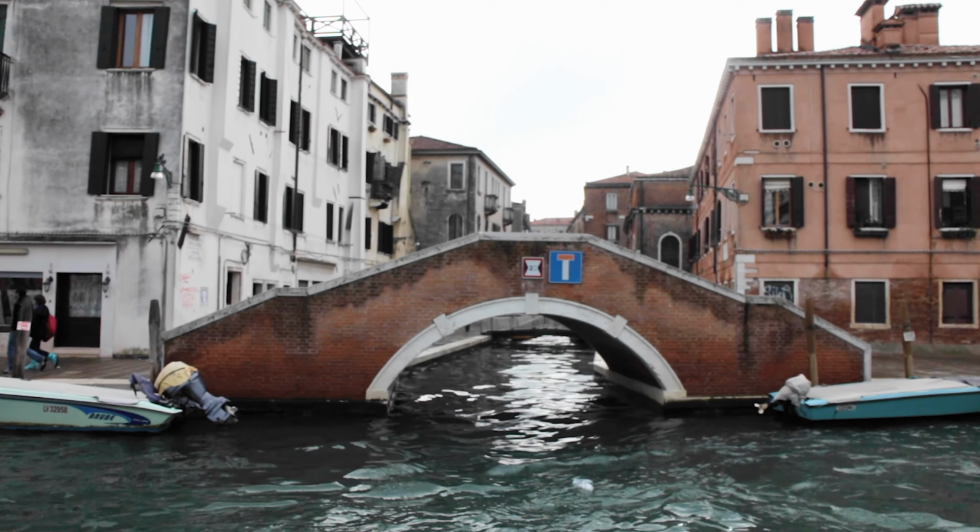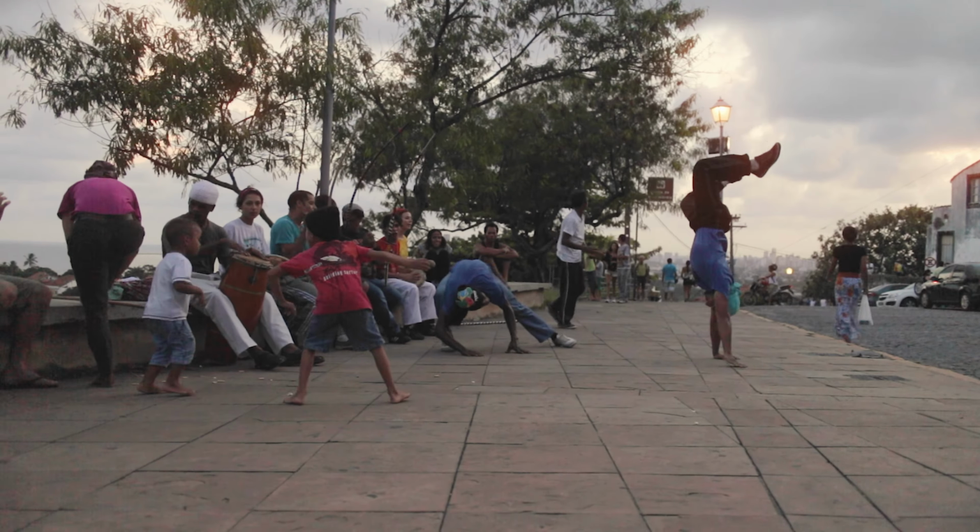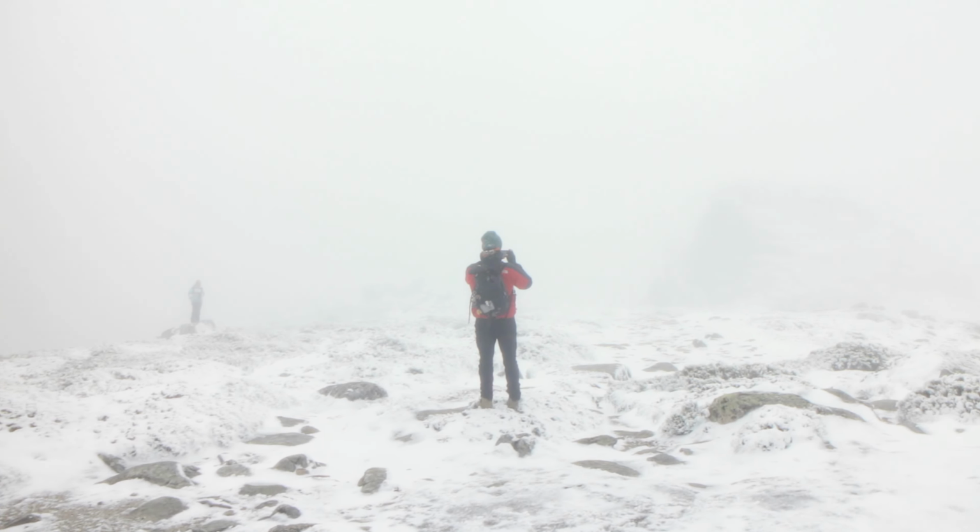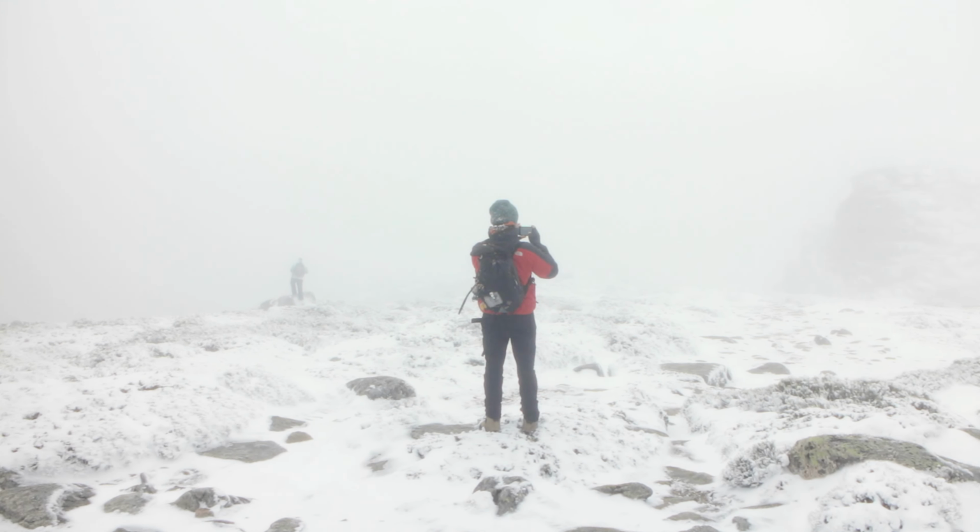Because this camera was so small and inexpensive, it made it the perfect travel camera for me. I took this with me to Italy, Spain, and Brazil, and it was just a perfect little camera to always have. And I got some of my favorite images because of this camera. Because it was so inexpensive, if it did break or maybe got stolen, it wasn't like it was going to be a huge loss for me.